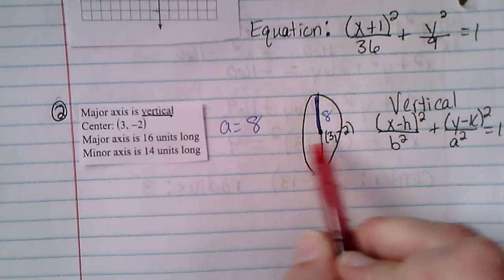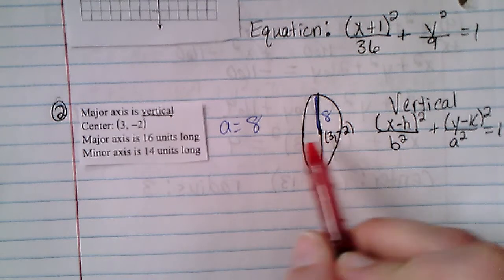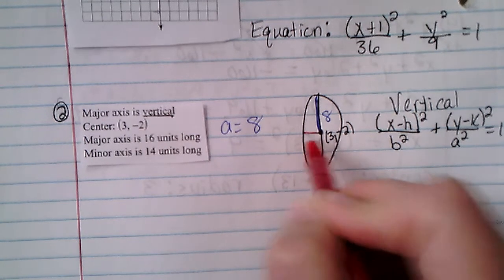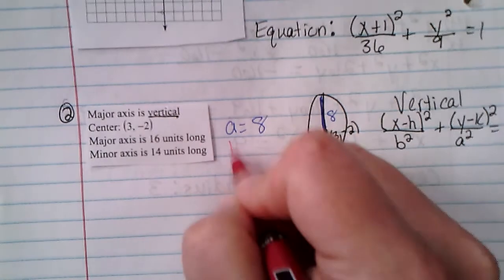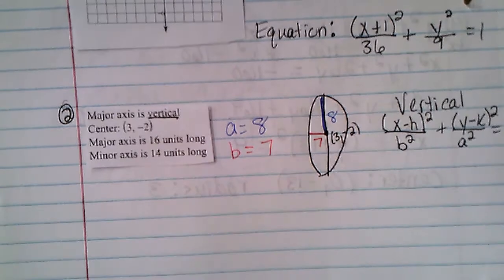So same thing for the minor axis. It gives us that it's 14 units long. So from the center to the edge would be 7. So you can tell my drawing is majorly off, but that's okay. I just wanted to give you an idea of what that would look like if it was on a graph.